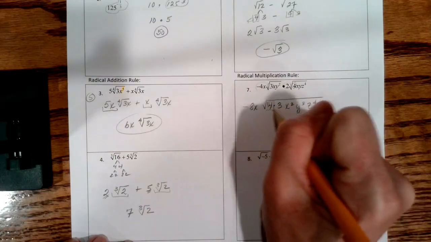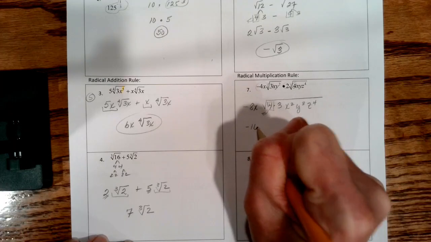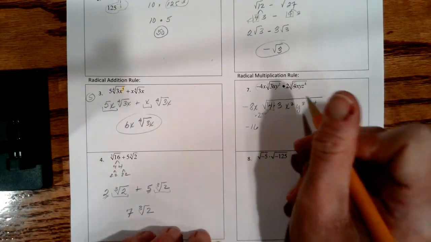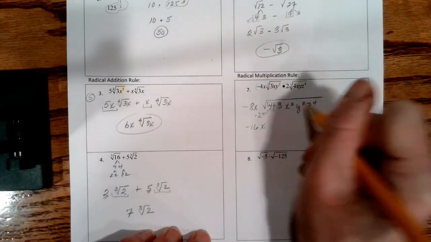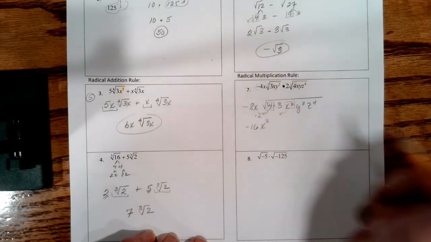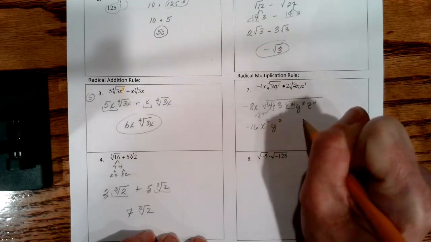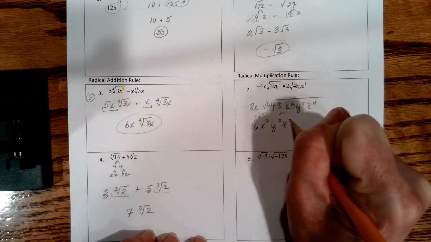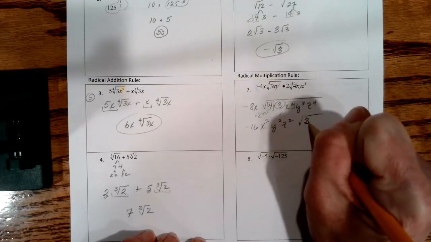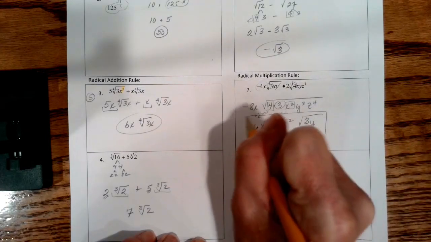Which means this perfect square can come out, and it comes out as a 2. So then negative 8 times 2 is negative 16 x. These x's come out as 1, so that adds another power on there. 2 of these y's can come out. 2 of the z's can come out, and what's left inside the radical is this 3 and 1 of the y's.